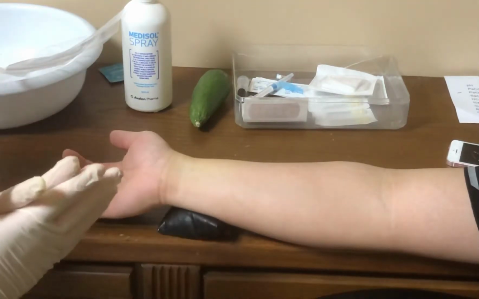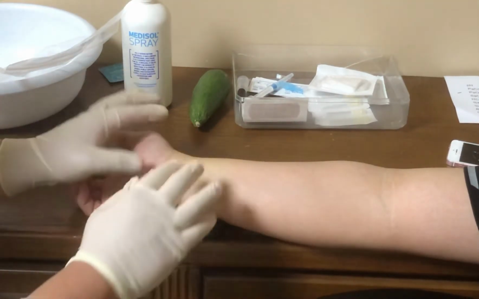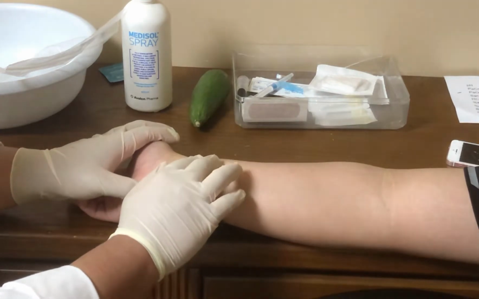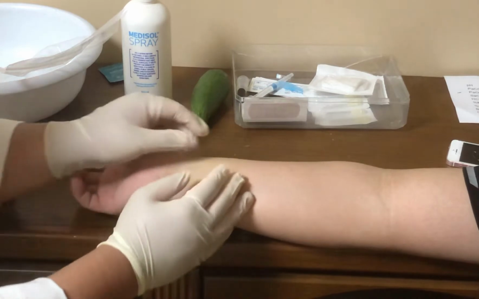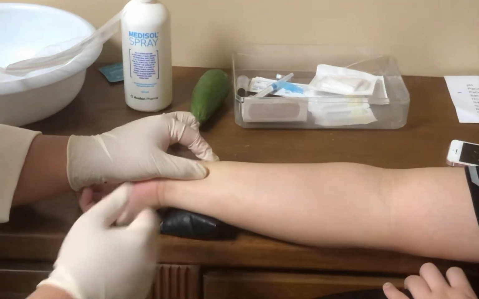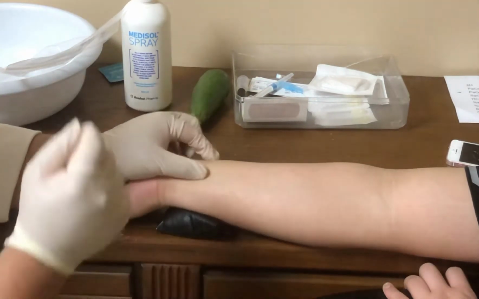So now, we need to locate the pulsating artery. It is here. And we need to stabilize it by pulling on the skin and creating a bracket of it with a free hand, because this is the free hand and this is the puncturing hand.